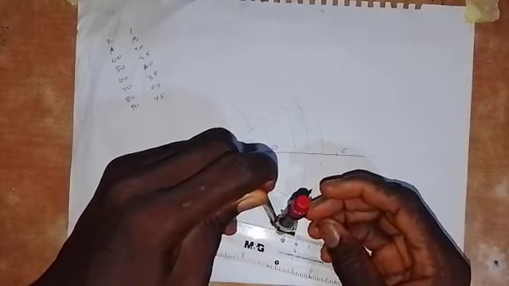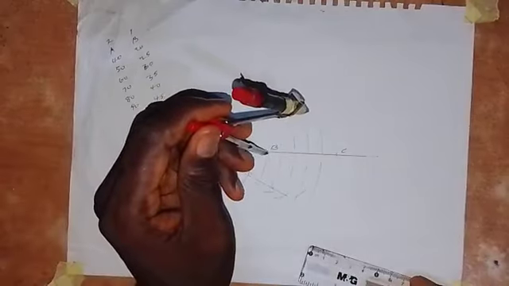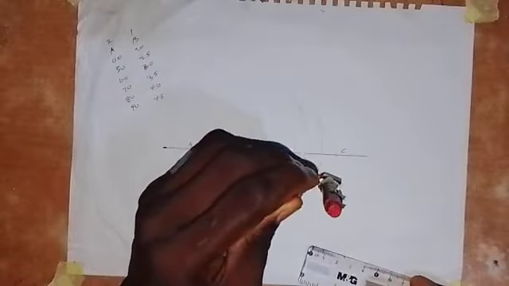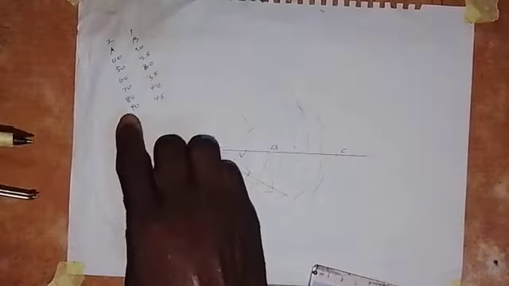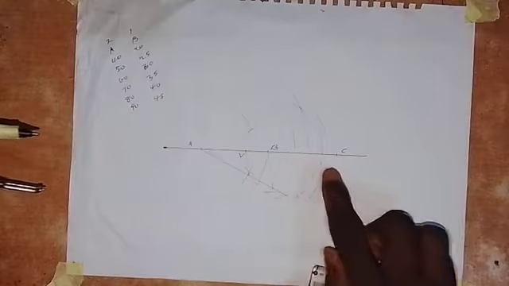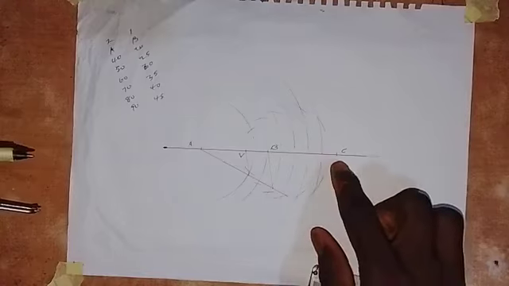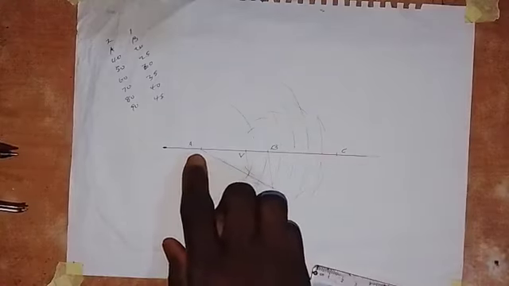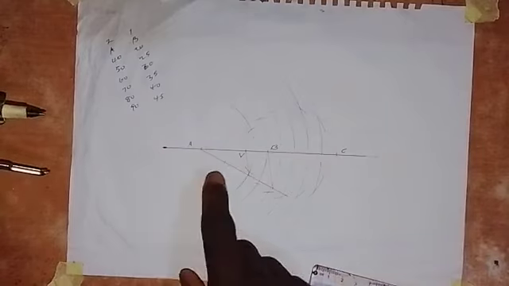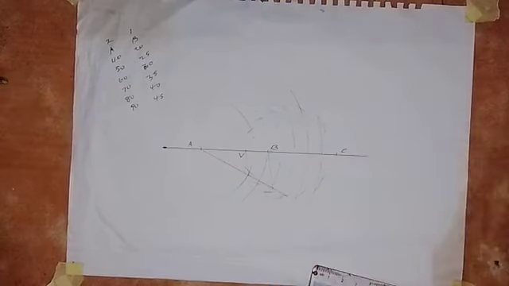Then we put the pinpoint at point B, and we draw an arc here, and also an arc here. If we take the last one, which should be 100 to 50, everything will rest here. Even once we take that 100, it will touch this point, as you know that the distance between point A and point C is 100 millimeters. So by the time I take that 100, it will just have the arc drawn on this line. So we don't need to do that.